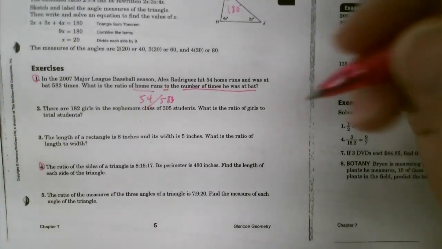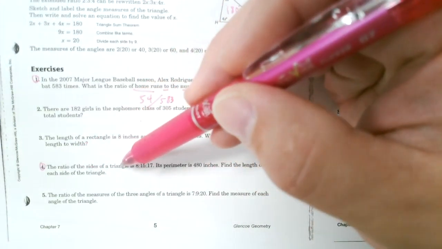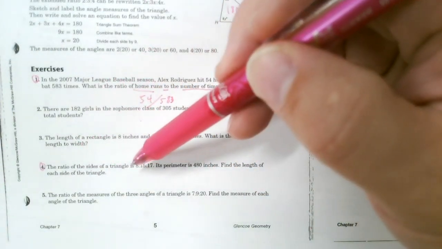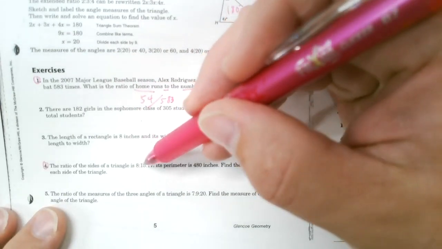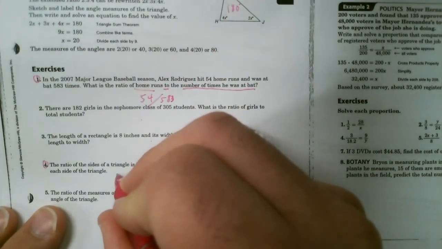On number 4, now 4 is asking for a little more information. This is another geometry example. So it says the ratio of the sides of a triangle. So instead of doing the angles, now they're doing the sides. Are 8, 15, and 17. So I'm going to draw a figure to go with this.